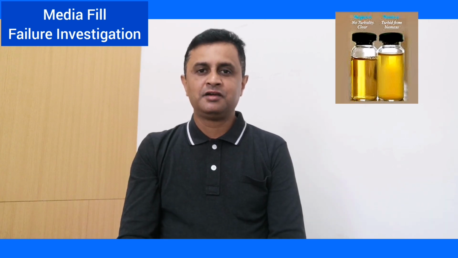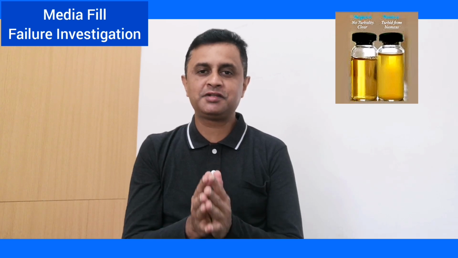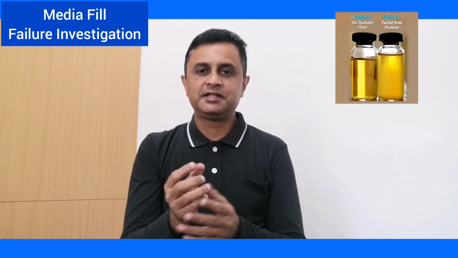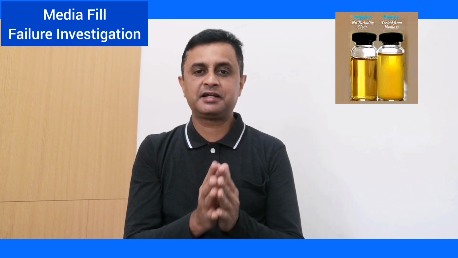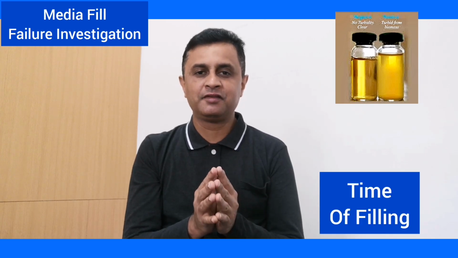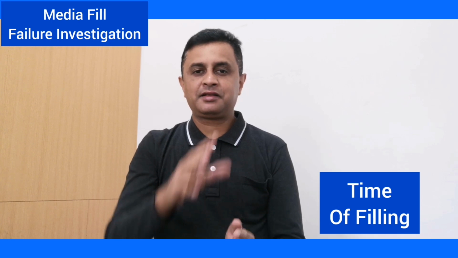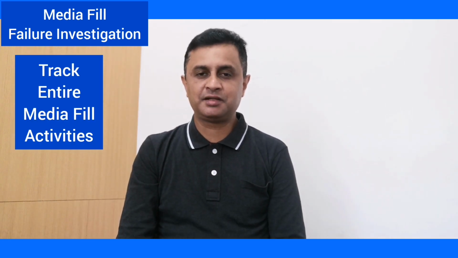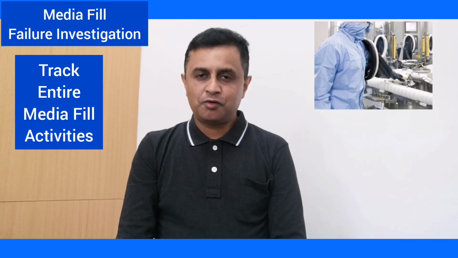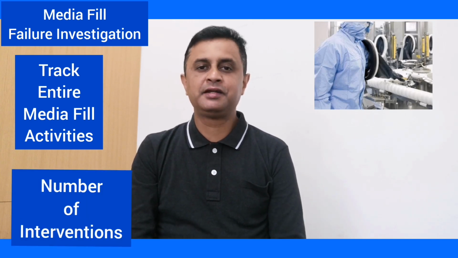First and foremost, the important part of investigating one or two contaminated units is to understand at exactly what time the failure occurred. For that we have to track the entire media fill activity, right from the beginning of the assembling activity throughout the filling: what the interventions were, how we filled, how many people were involved.